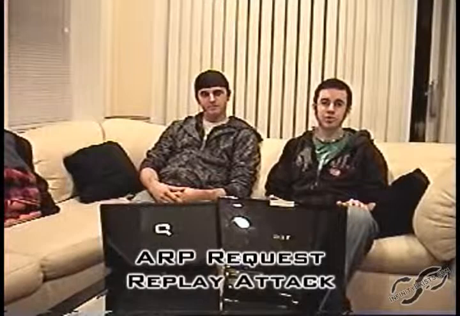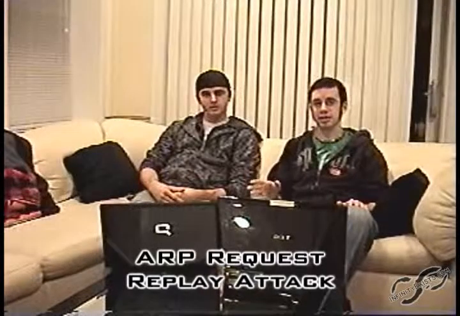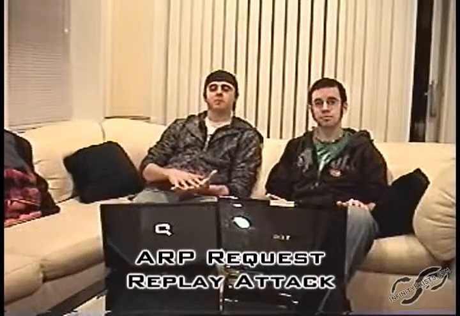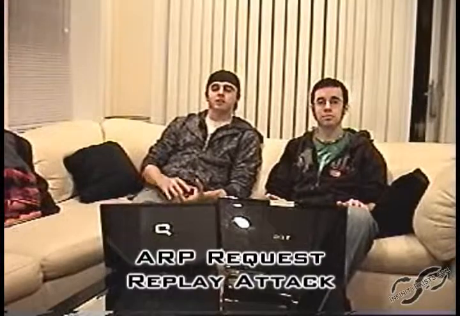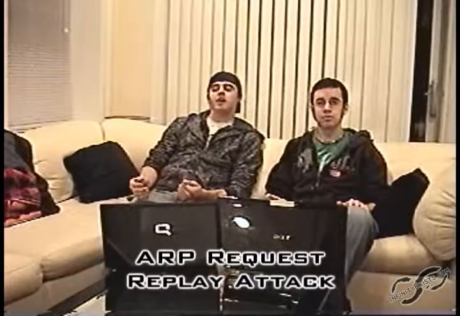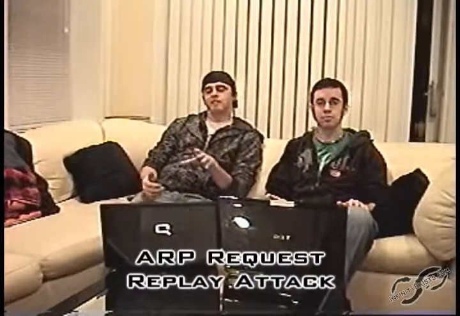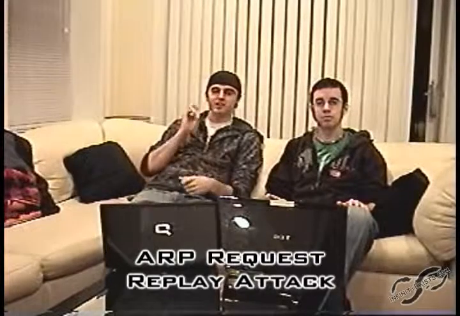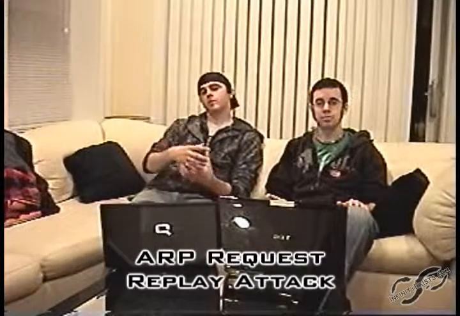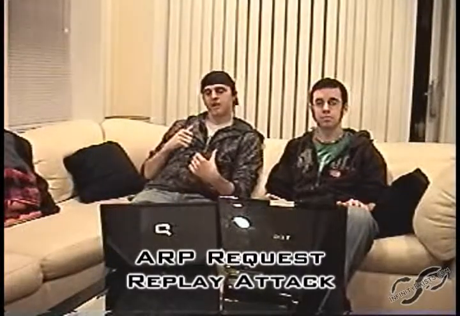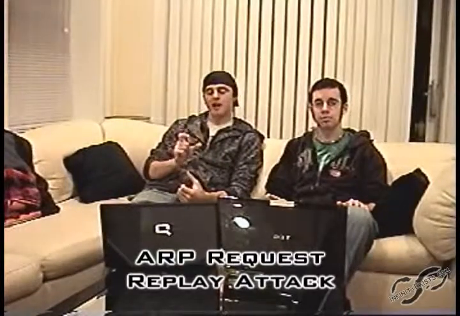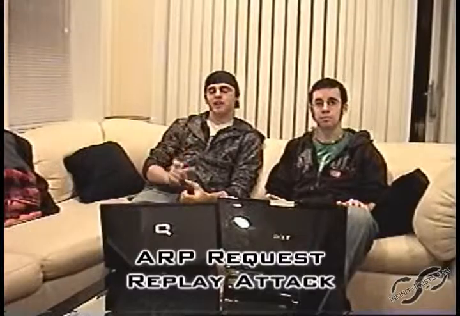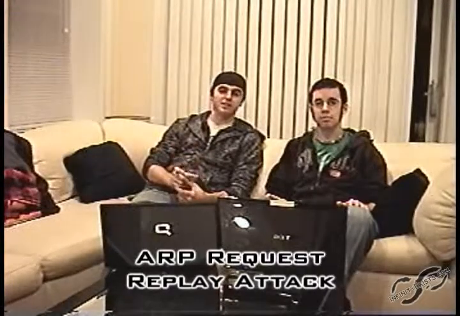The first attack we're going to show you is the ARP Request Replay attack. Now this attack is probably the most reliable for generating IVs. Basically what it does is it looks for an ARP request and then it sends that ARP request to the AP and then it repeats that ARP request. The ARP request then gets a reply back from the AP, but every time it sends that reply back there's a new IV, and this allows us to generate unique IVs very quickly.